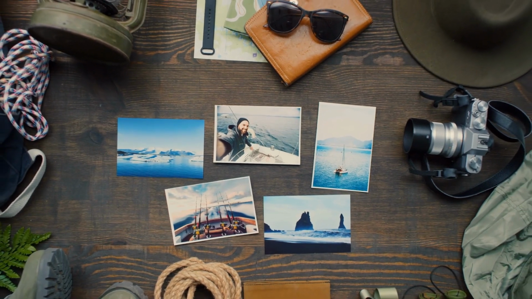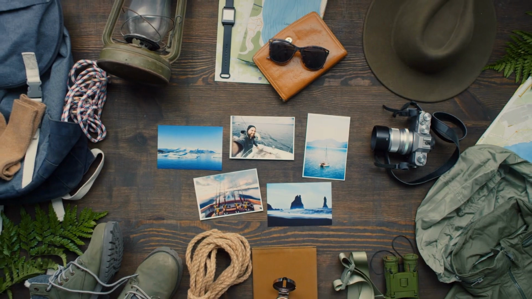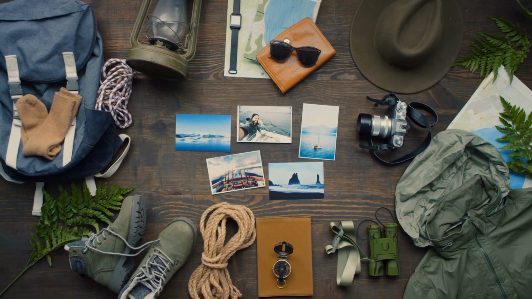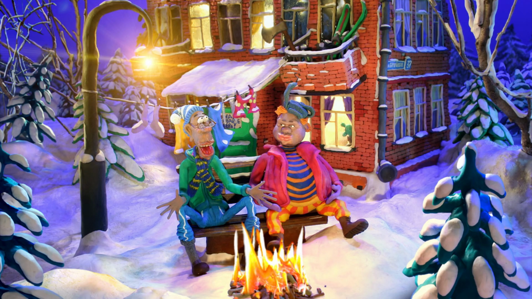Collect visual references that inspire your set design. Look for images, photographs, or even real-life locations that resemble the setting you have in mind. This will help you create a more realistic and visually appealing set.